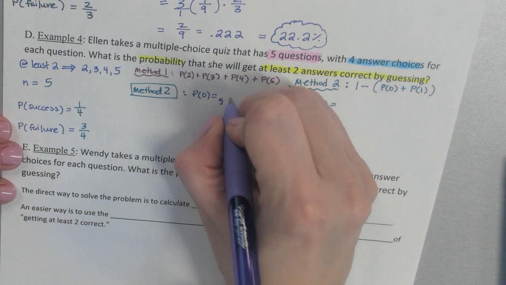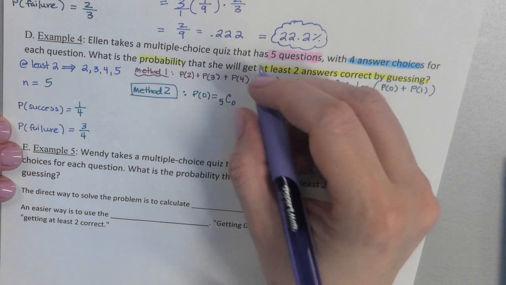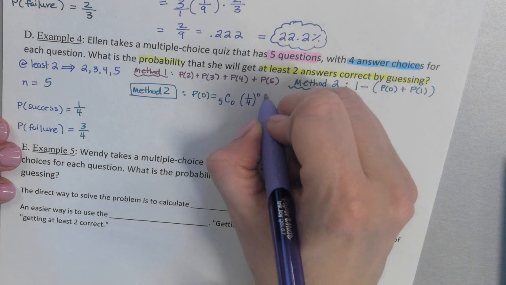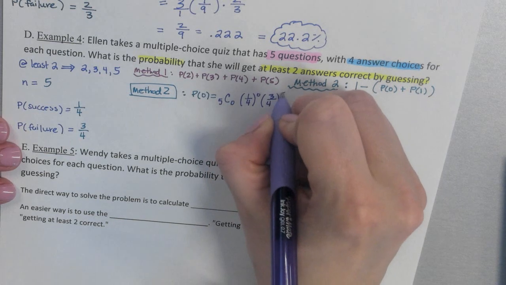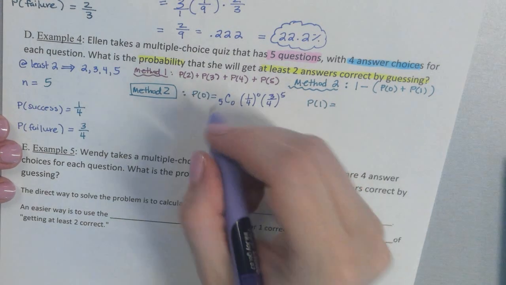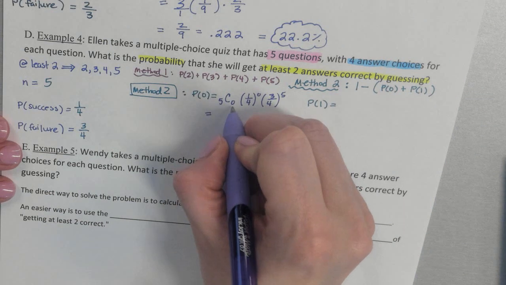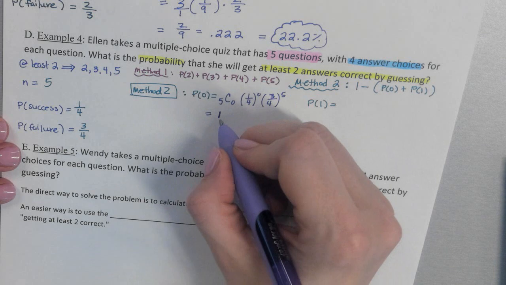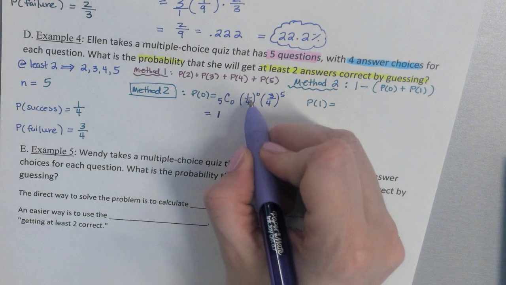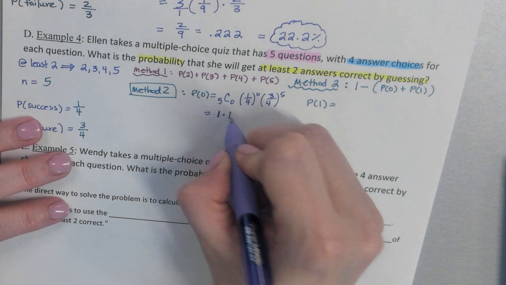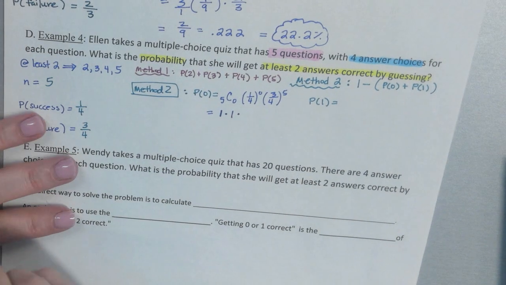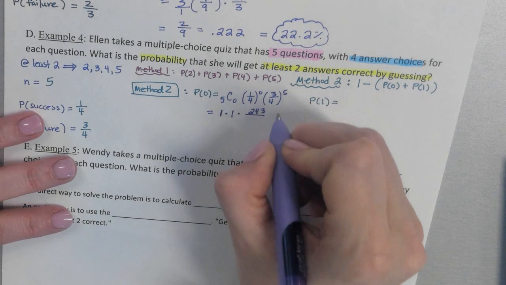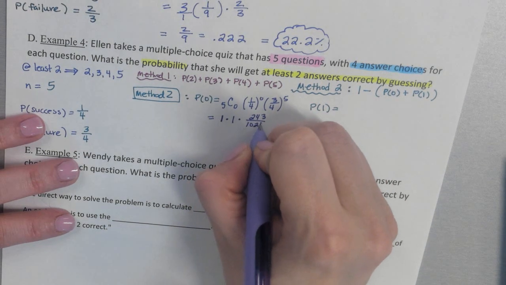Okay, so I have 5 choose 0, and then 1/4 goes to the 0, 3/4 goes to the 5th. Okay, so remember, anything to the 0 power is always 1. Again, you can plug that into your calculator. 1/4 to the 0 is 1. So this is just 1 times 1 times 3 to the 5th is 243. 4 to the 5th is 1024.